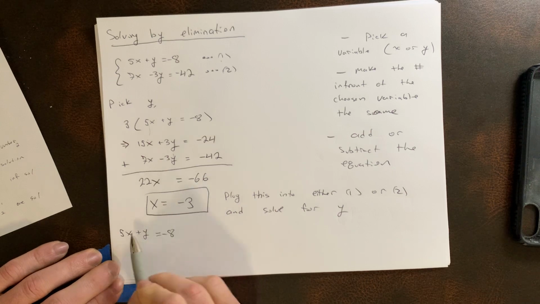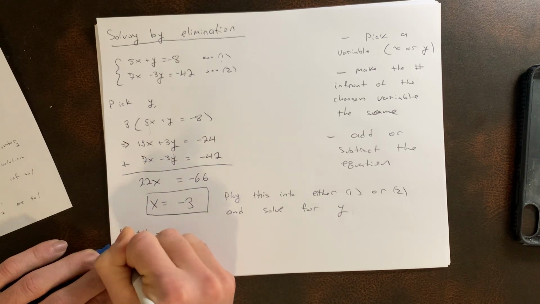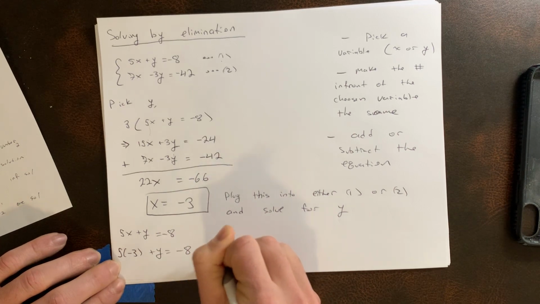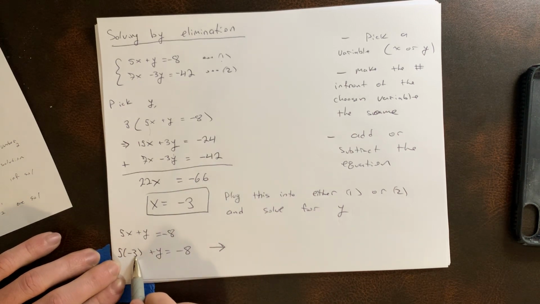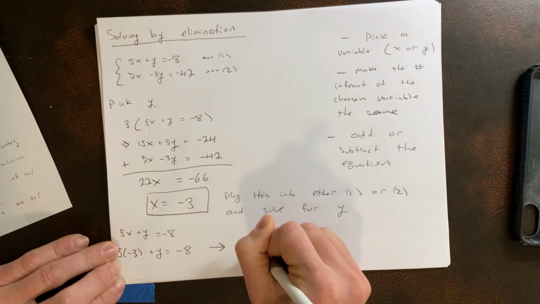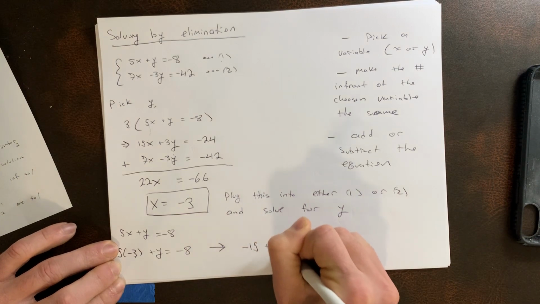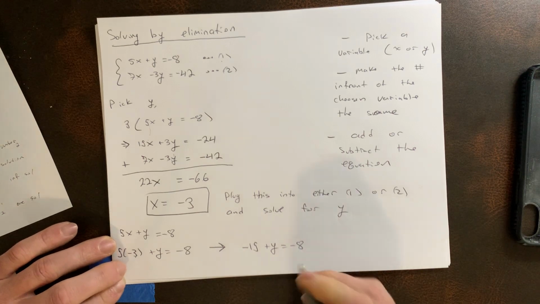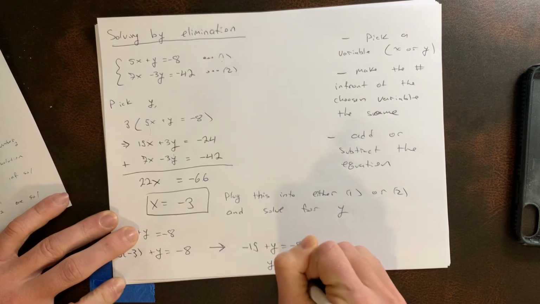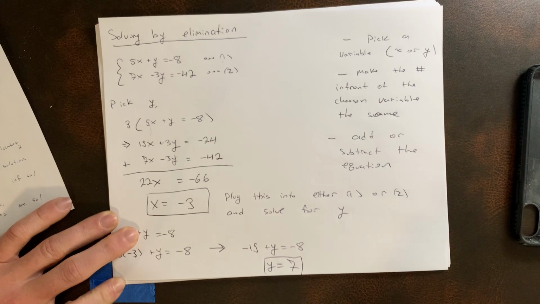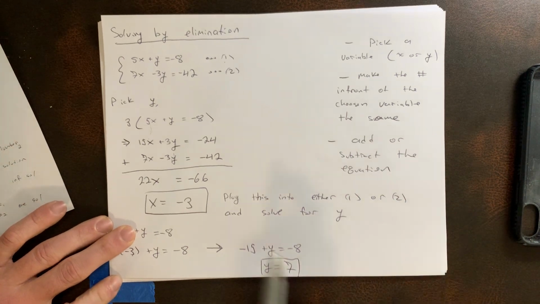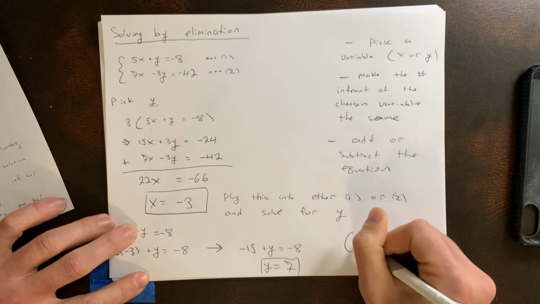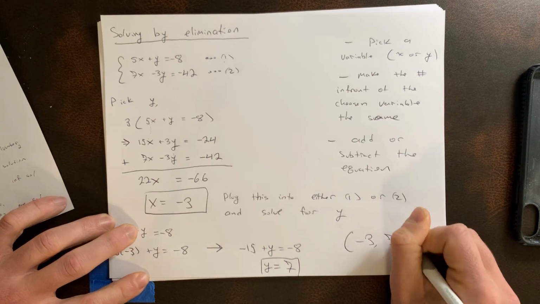If we plug this x equals minus 3 in, now we're going to have 5 times minus 3 plus y is equal to minus 8. So 5 times minus 3 is minus 15. So we're going to have minus 15 plus y is equal to minus 8. And then if we add this 15 over to the other side, we're going to get y is equal to 7. So there's the y part of our solution. So we just found this one has one solution. We have x is minus 3 and y is positive 7. So our solution is minus 3, 7.